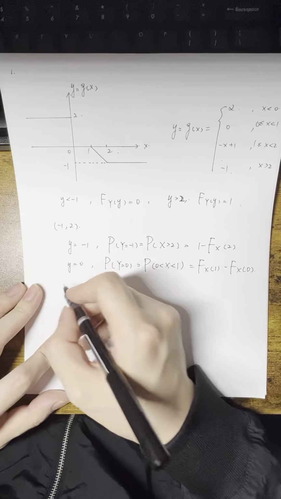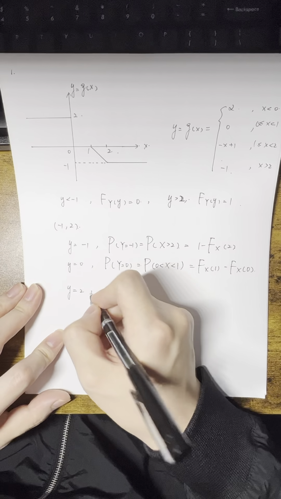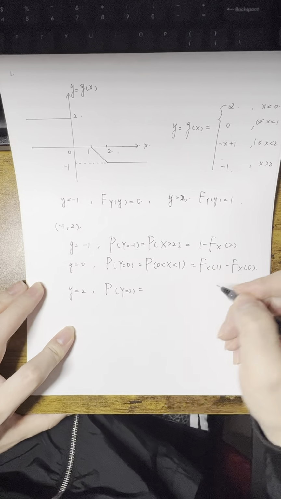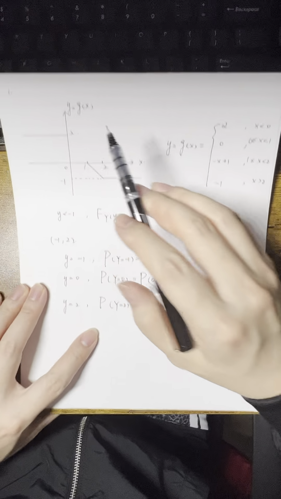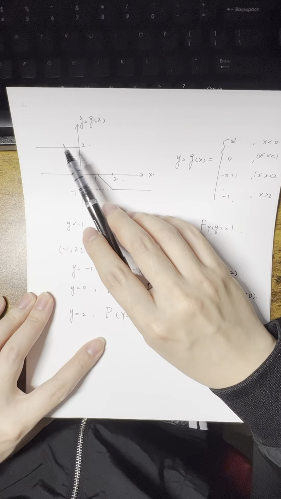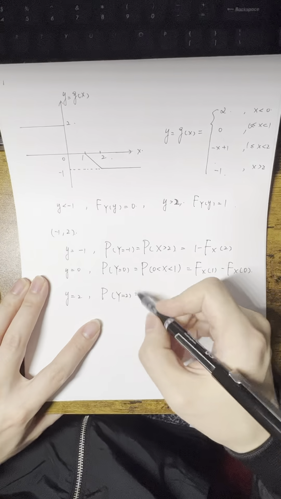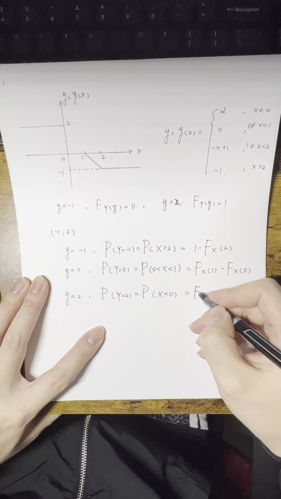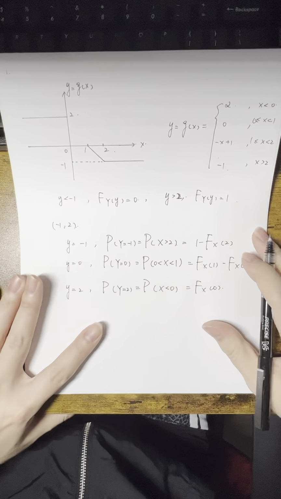And when Y equals 2, it is the probability that X is less than 0, which is F_X(0).